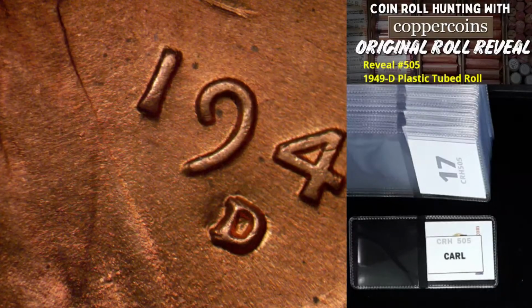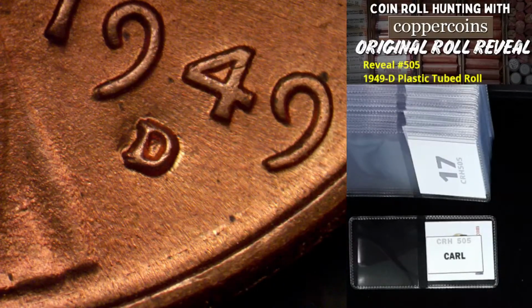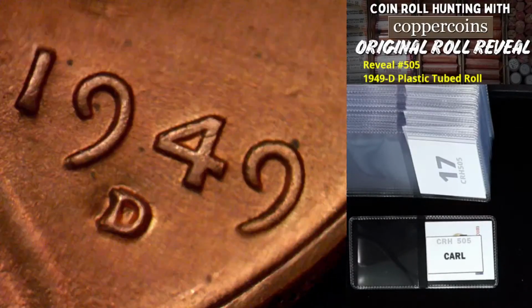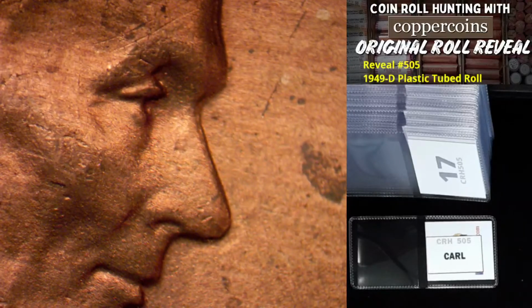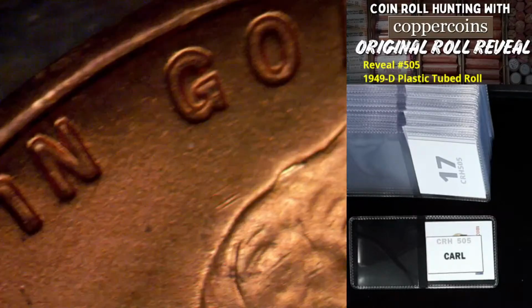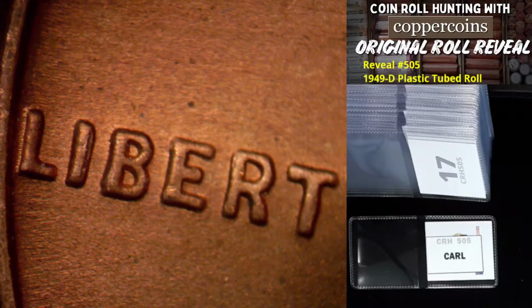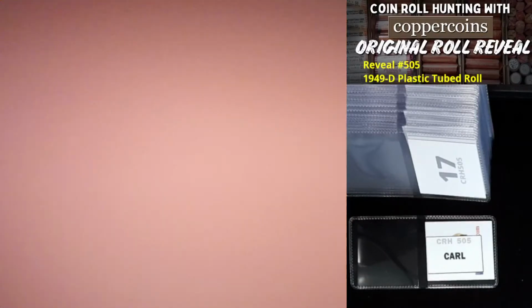Lots and lots of slabbed coins. If you like slab-proof coins and higher grade Lincolns, oh, look at that. That's pretty. That's a nice RPM right there. I think we've seen this die before today. That one's for Carl. And coin number 17 for Crispy.